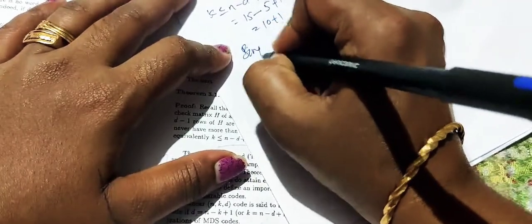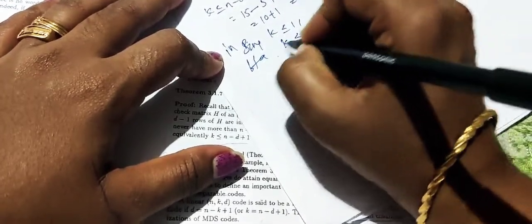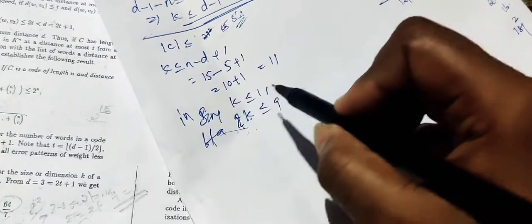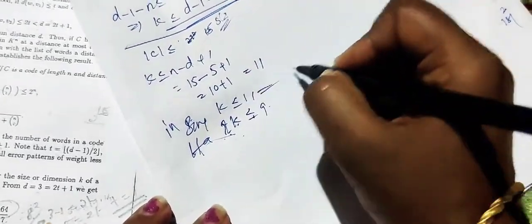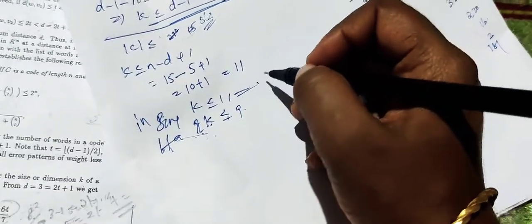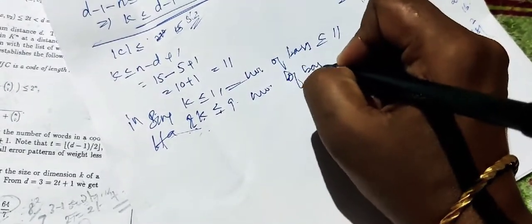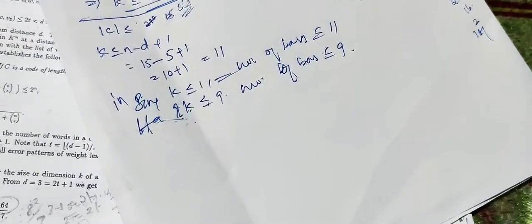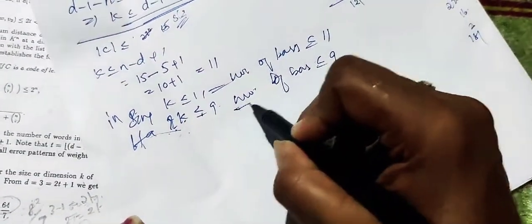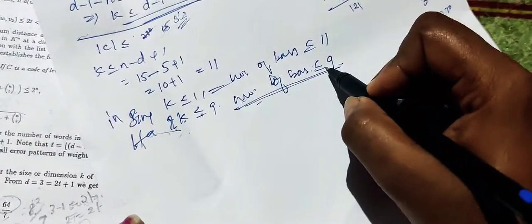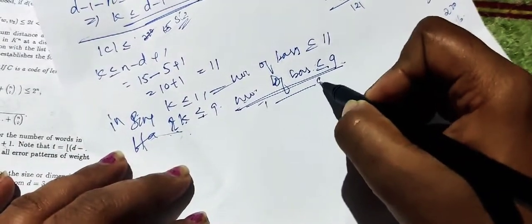So in the Singleton bound, k is less than or equal to 11, and in the Hamming bound, k is less than or equal to 9. So I can verify here. Which means the dimension is less than or equal to 11. Dimension is the number of basis elements, which is less than or equal to 11 here, and here the number of basis elements is less than or equal to 9. Clear?